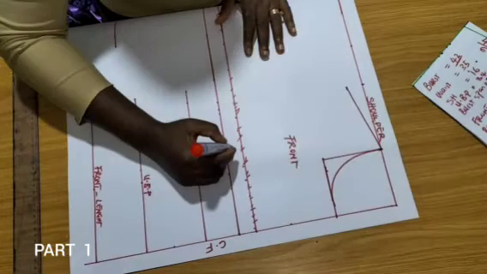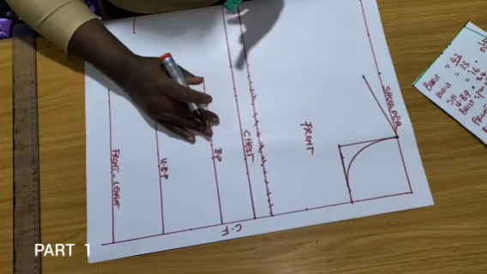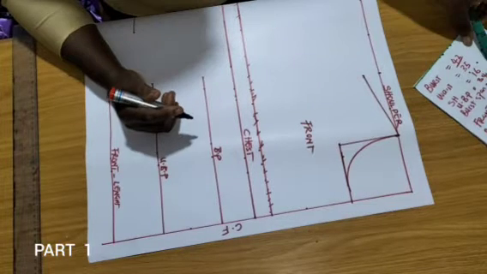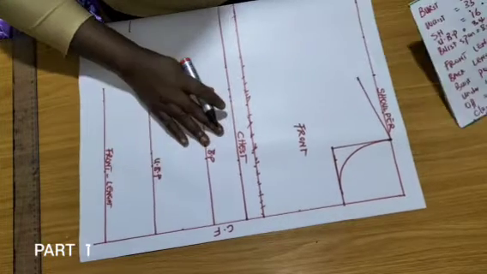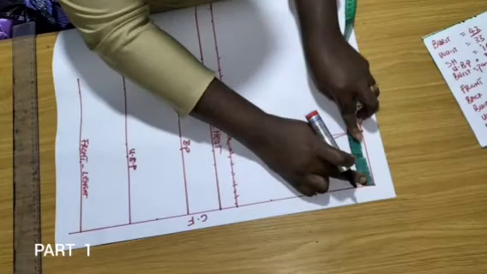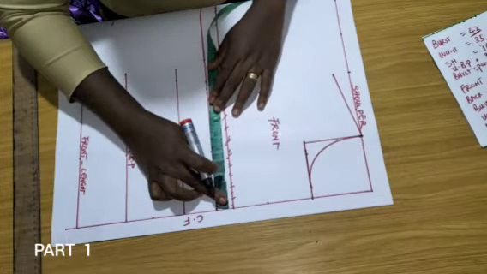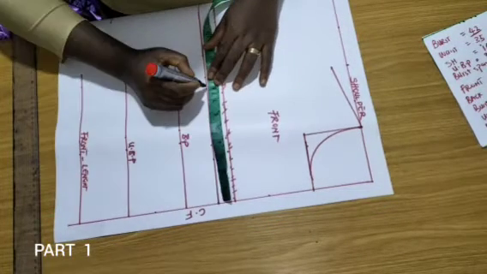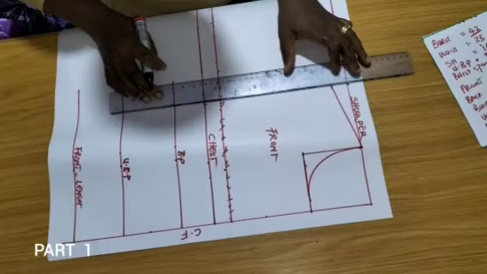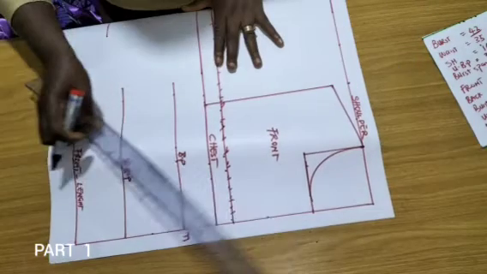This is my chest line. On the chest line, I'm going to take my measurement of my bust circumference divided by 4. But before I do that, I'll be inputting my shoulder. My shoulder here is 8 inches. I'll bring it here first to create my armhole. From the center front, I'm going to mark 8 inches, and at that 8 inches, I'm going to rule a straight line. So this is my straight line.